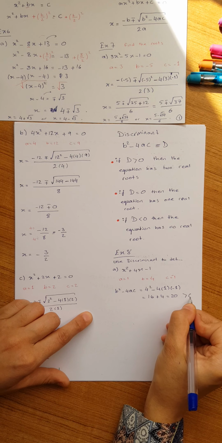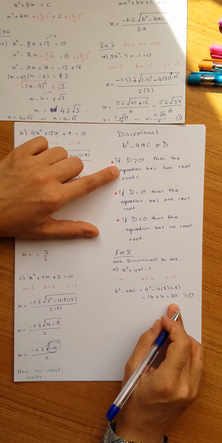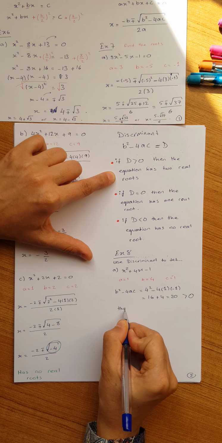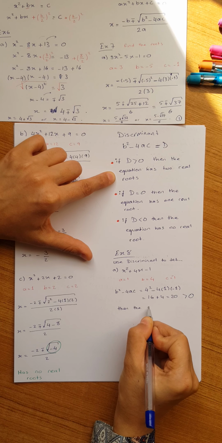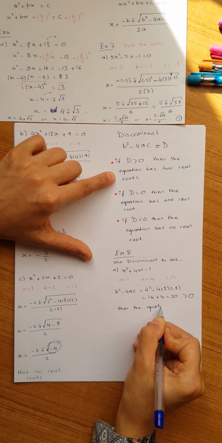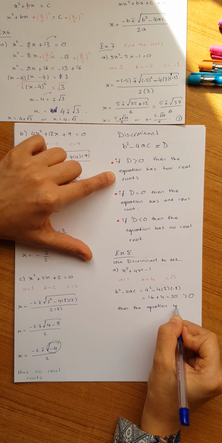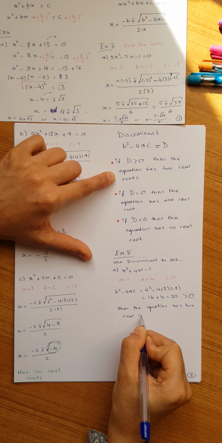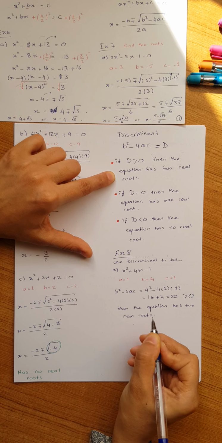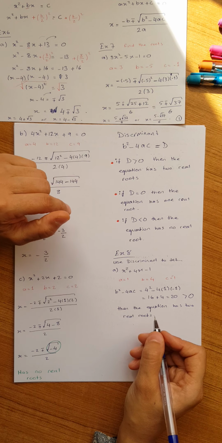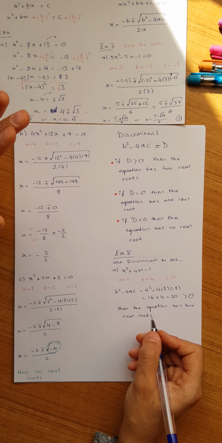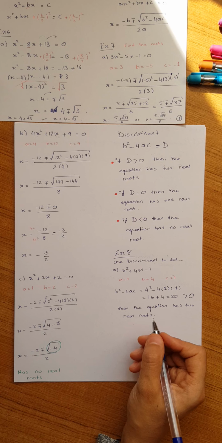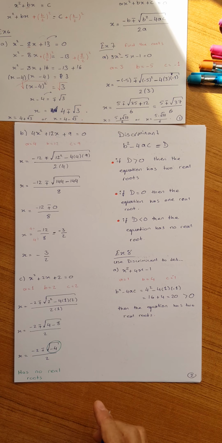Since 20 is greater than 0, it's the first case, so the equation has got two real roots. We're just saying that it has got two roots, but it is not required from you to find the roots. Be careful of these kinds of questions.